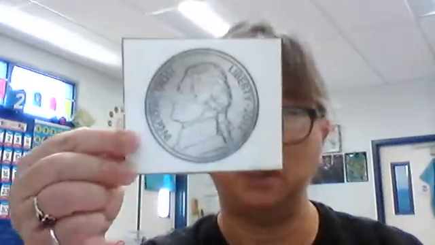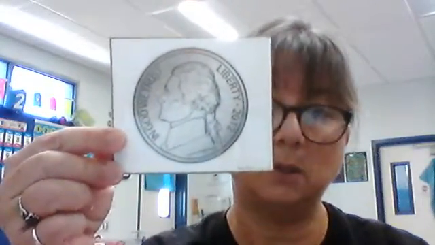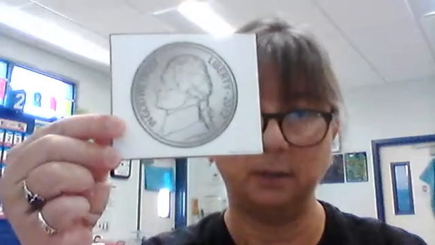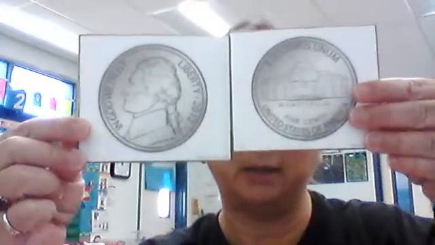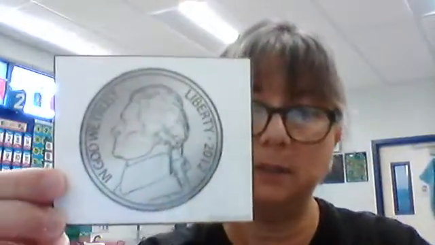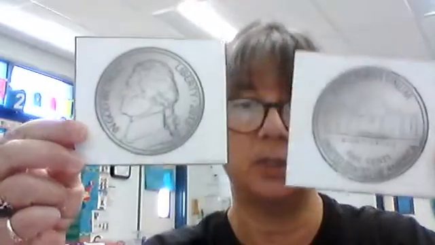What's this one? Who can tell me? Nickel. Front and back. Who is on the front? Thomas Jefferson. What is on the back? His home. It's called Monticello. Thomas Jefferson's home, Monticello. That's going up there too.